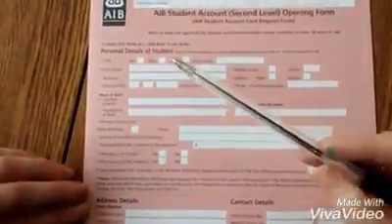Today we are answering the question, how do I fill in an application form? So the first part of filling out an application form is the personal details of a student.